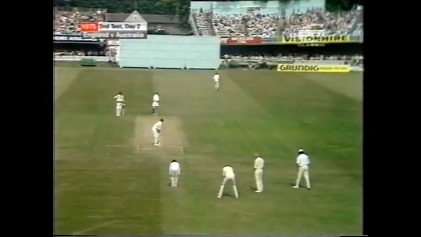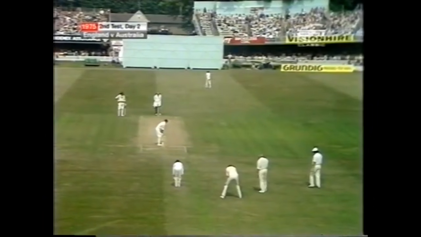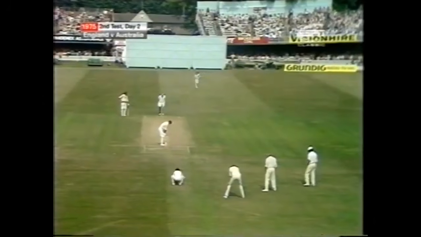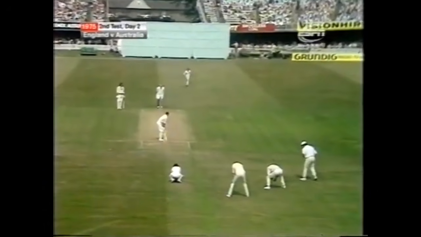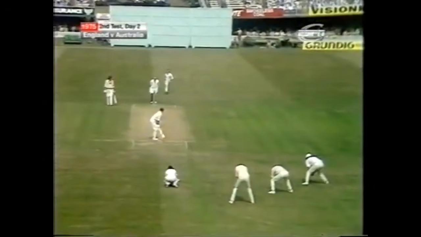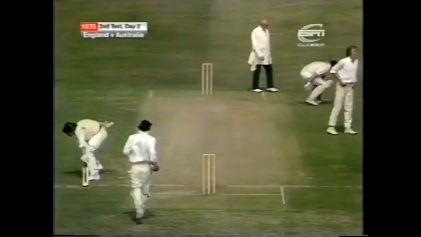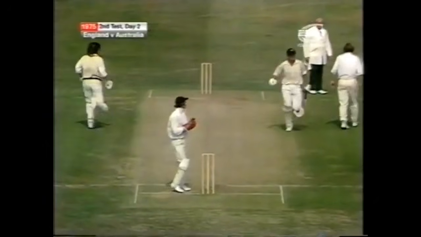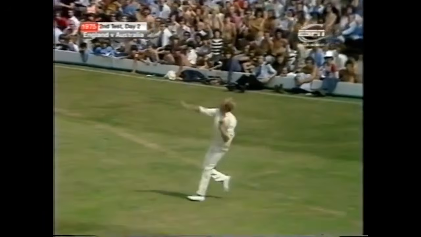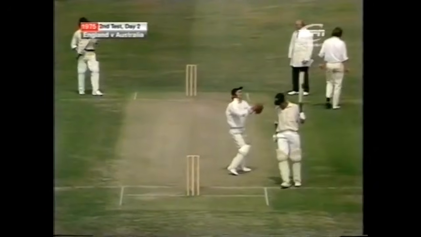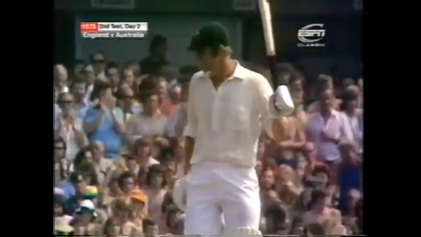And it's going to be Peter Lever from the nursery end, bowling to Ross Edwards, 1 for his 50. And there it is. And it's gone down to third man for just the 2 runs. So a very, very magnificent half-century to Ross Edwards, and made at such a crucial time for Australia.